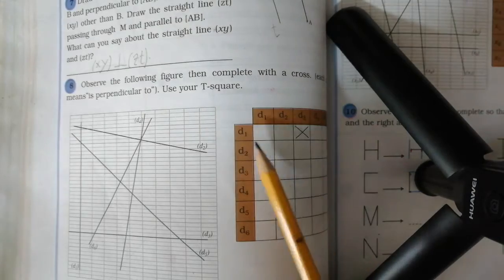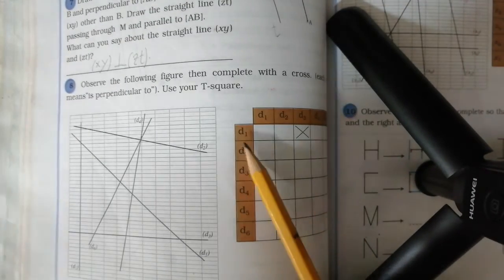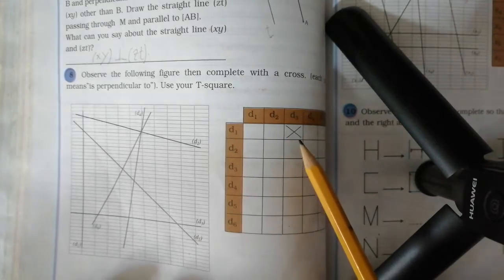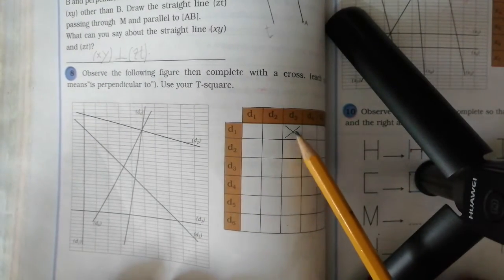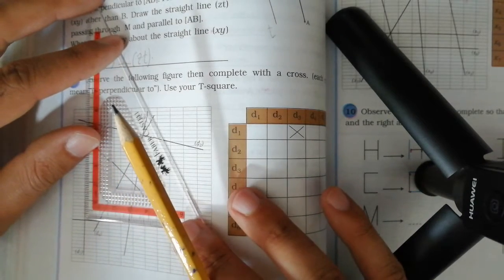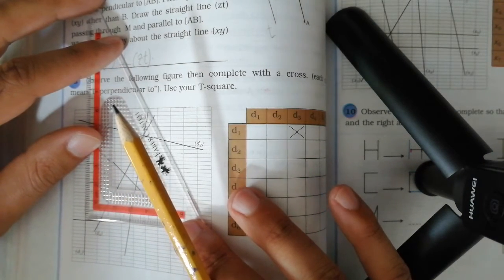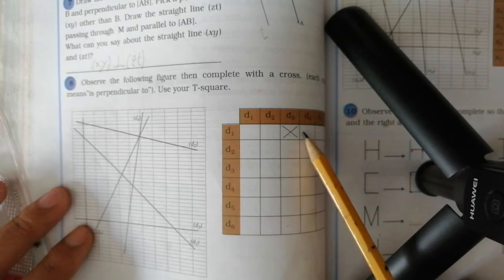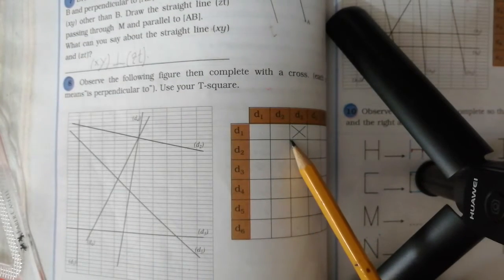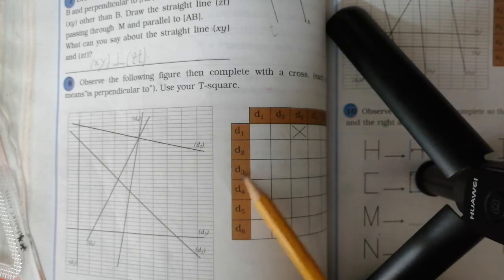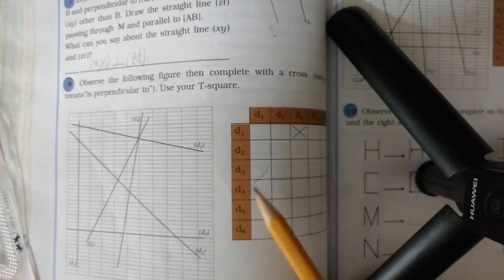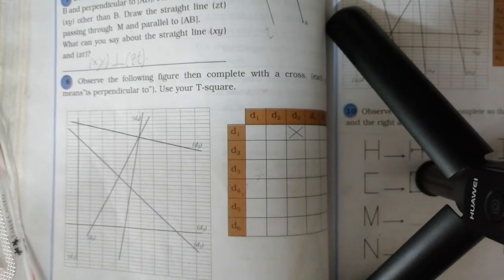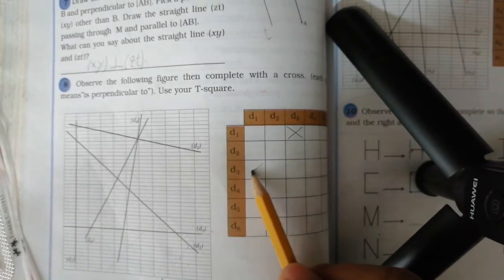D1 and D3 are perpendicular, since we have a cross in this case. We notice that there is a right angle between the two lines. When D1 and D3 are perpendicular, that means D3 and D1 are at the same time perpendicular, since they are the same lines.